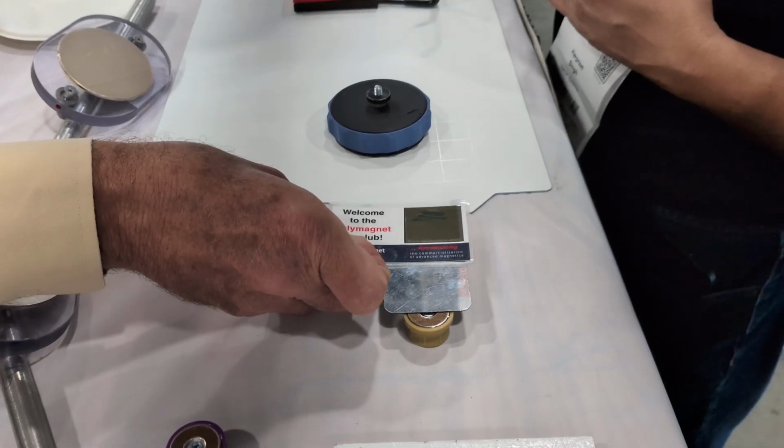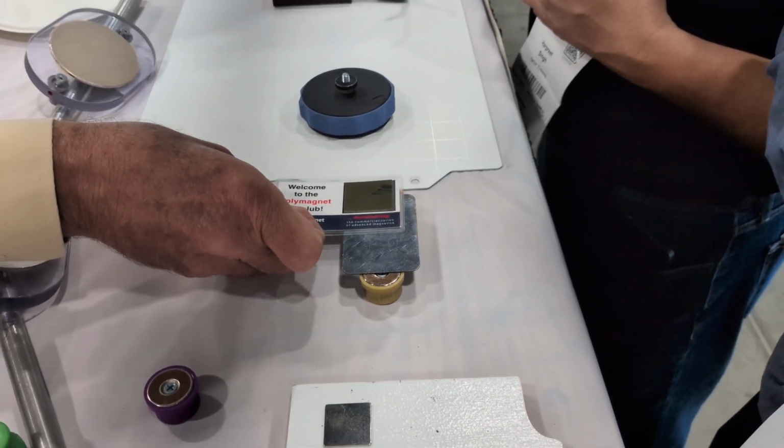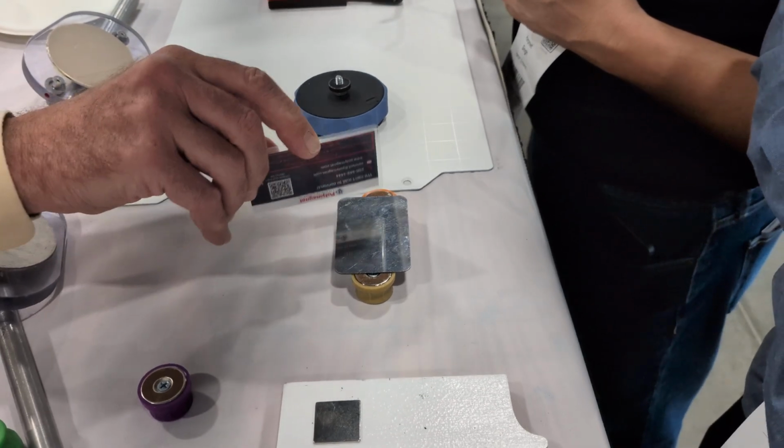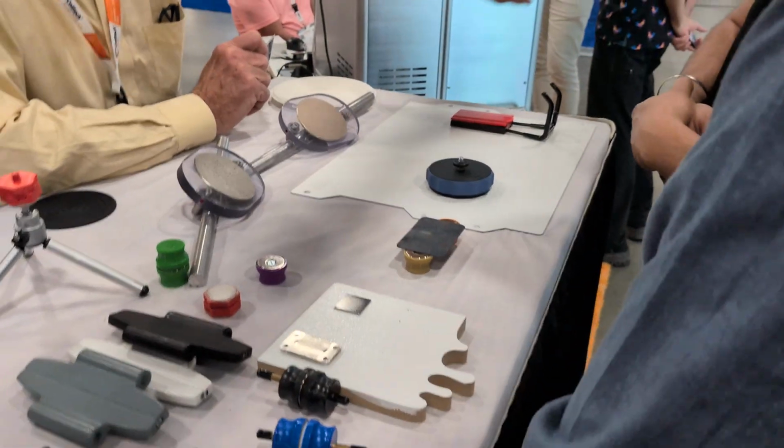100% of that field is captured through the steel, right? Yeah, 10,000th of an inch. 100% of that is captured. So I can put that right on the case of a pacemaker, and it won't go through the pacemaker.